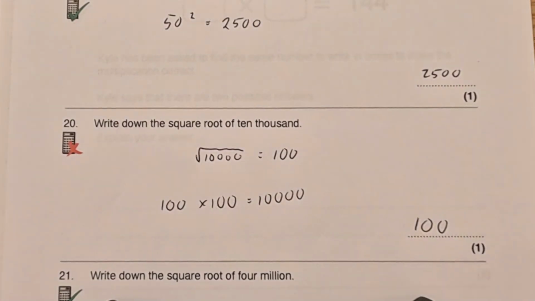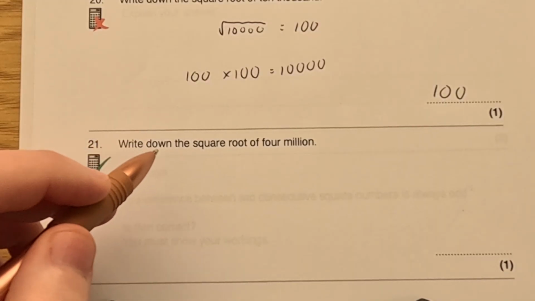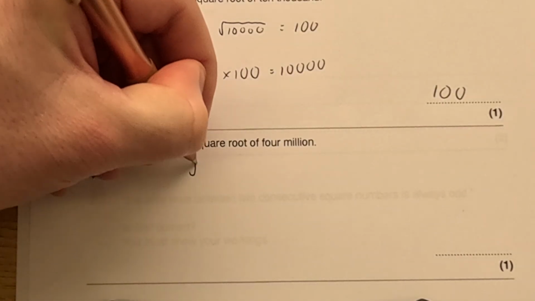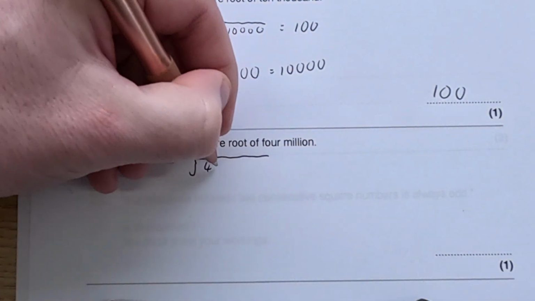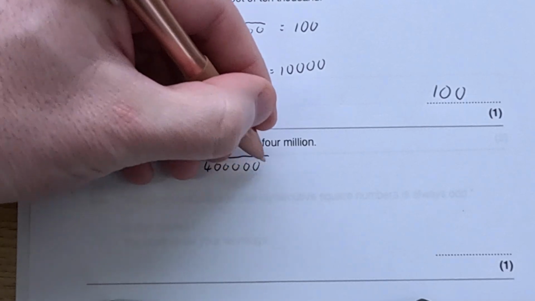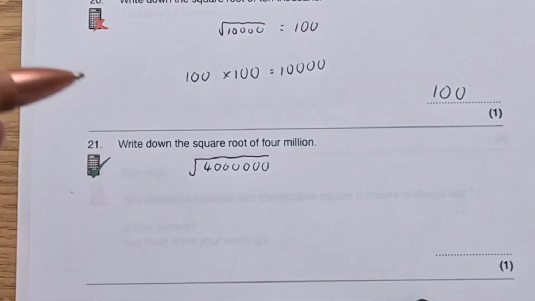Okay, let's look at our next question, question number 21. It says, write down the square root of 4 million. So we want to find the square root of 4 million. So it's a square root, and then that's a 4 followed by 6 zeros. 1, 2, 3, 4, 5, 6.